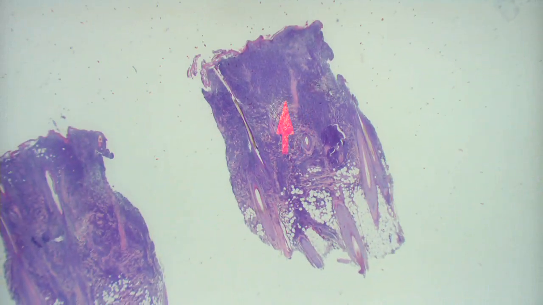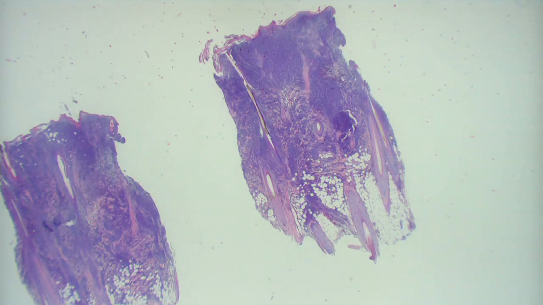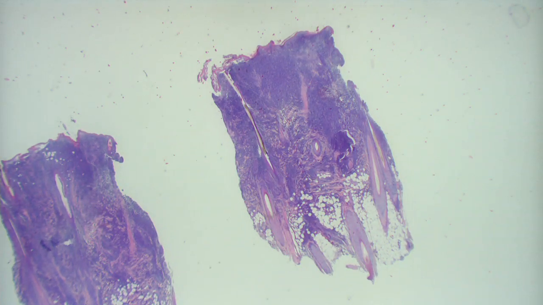All right. Who wants to give this one a go? Okay, we've got a punch from this view, a very dense infiltrate, superficial and deep. Yeah, it goes all the way to the fat. What kind of cells are these? They're very dark, so right now I'm favoring lymph.